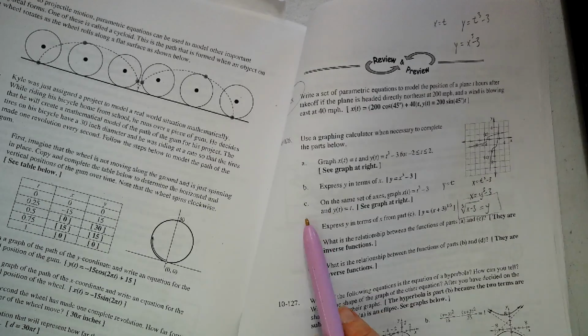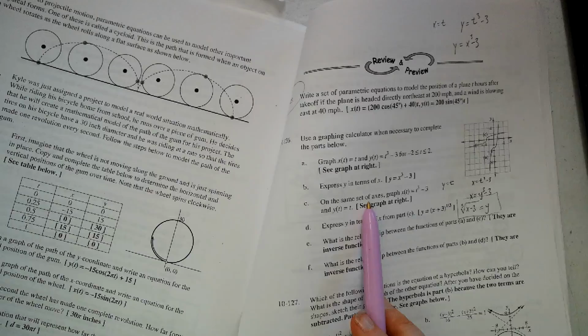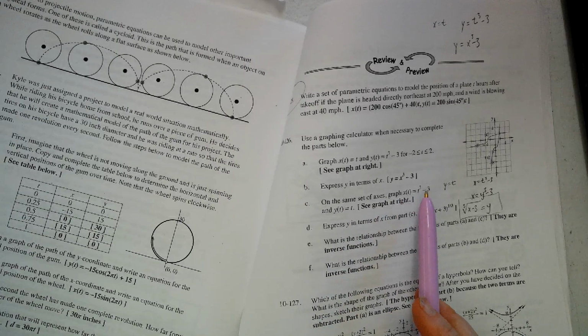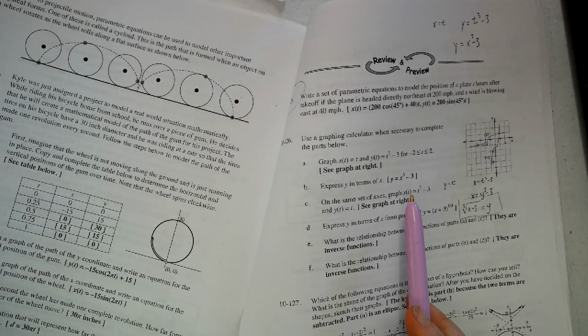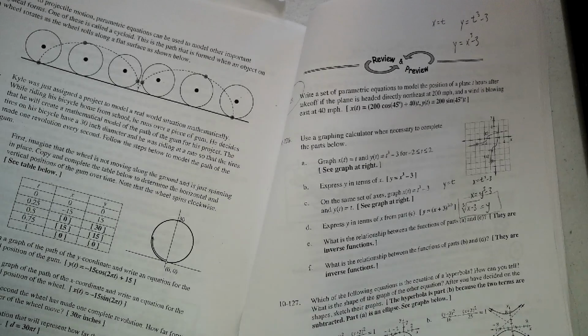So that's nice. And then letter C, it says on the same set of axes, graph these parametric functions. It's like the same exact thing, but now they've got, as the horizontal part, the t cubed minus 3. They flip-flopped it. So let me see if I can find a picture of that for you. So I graphed that in the same way.